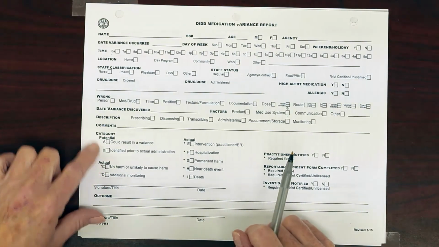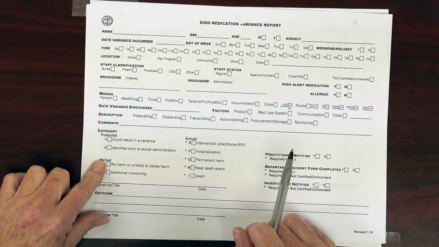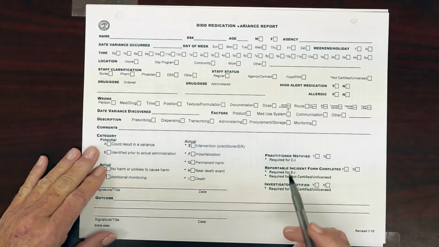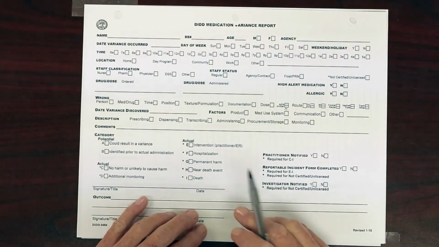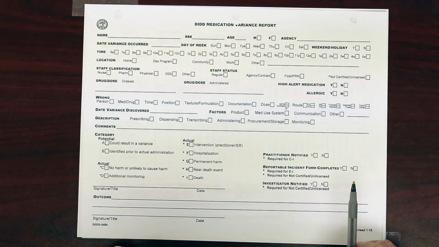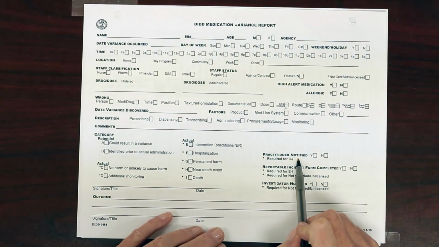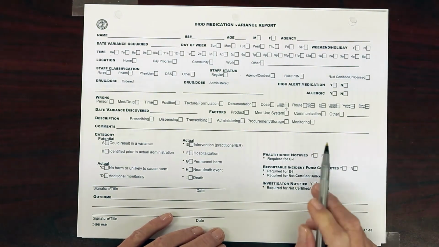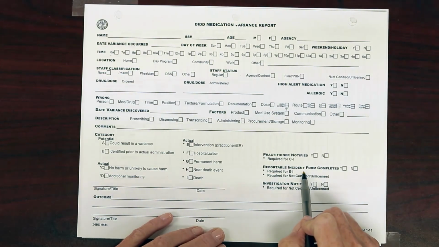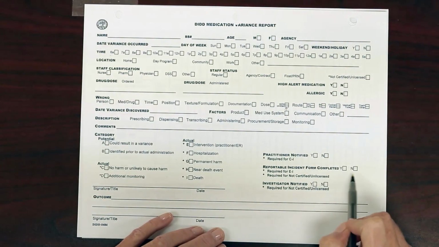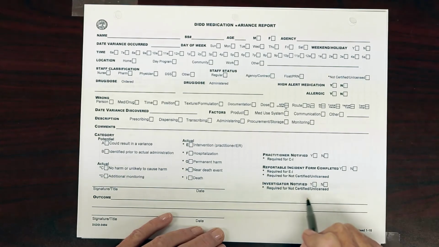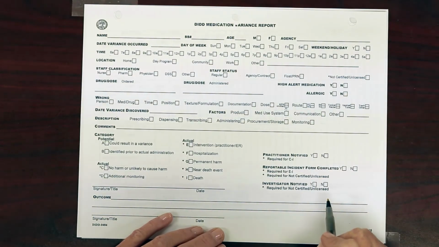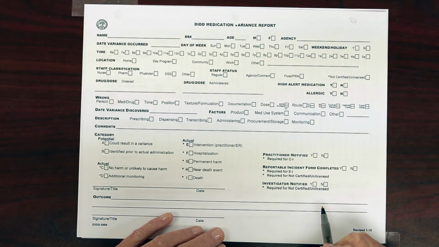If you're unsure how to mark down here for potential and actual, that's okay. Do the best you can, and we will fix it when it comes to us if we need to. You won't always know if a practitioner was notified. You may know if a reportable incident form was completed, and you would mark appropriately here, and you may or may not know if the investigator had been notified, so mark that appropriately.